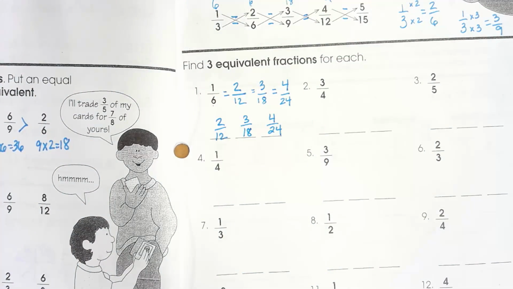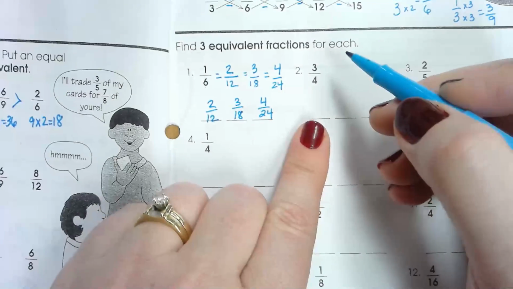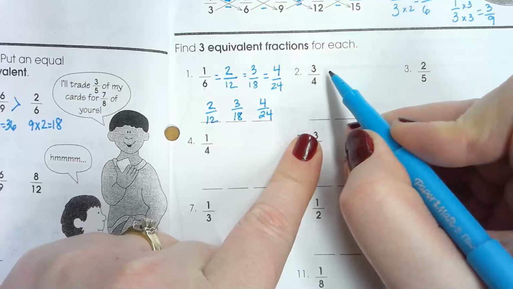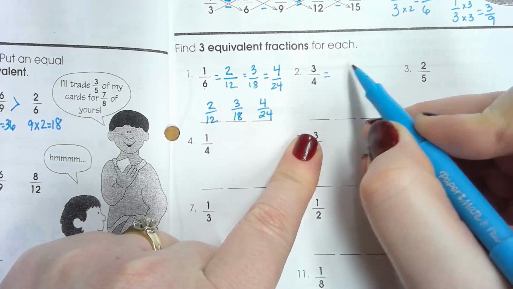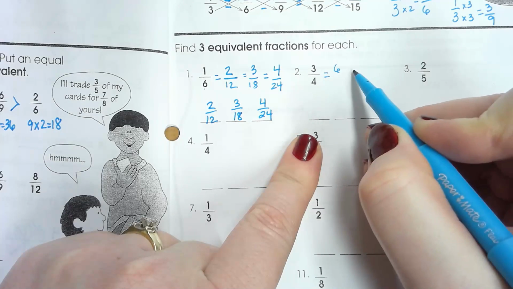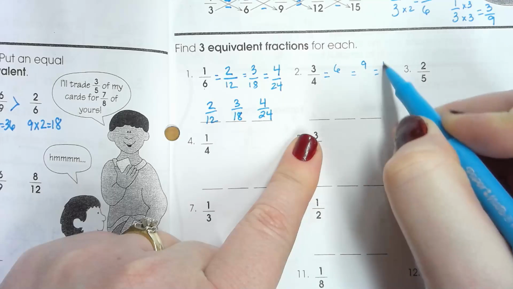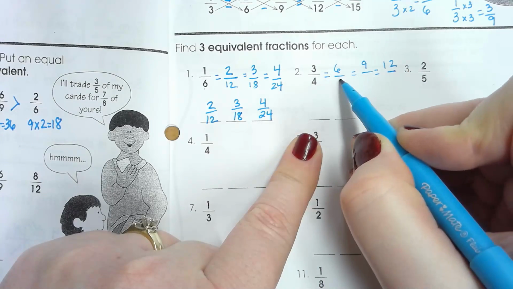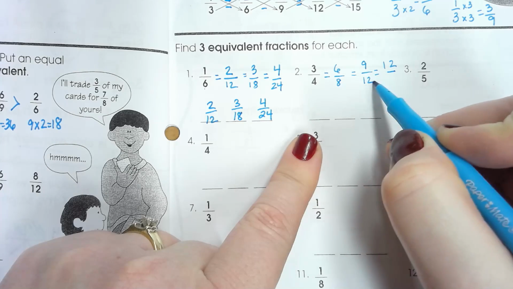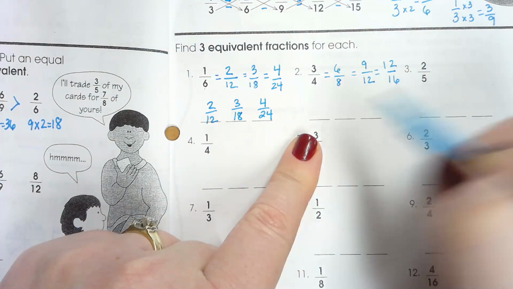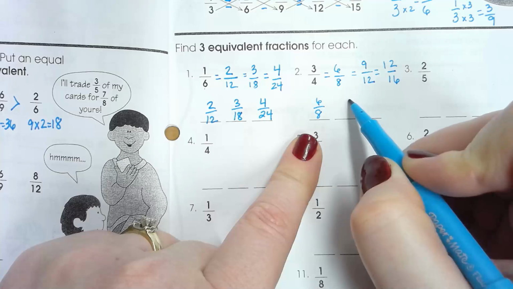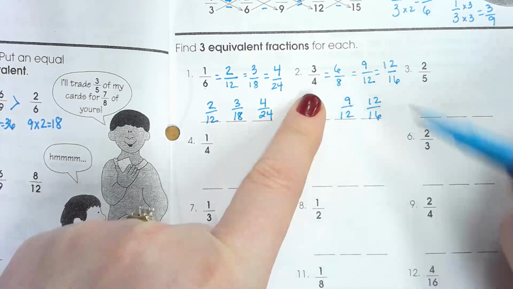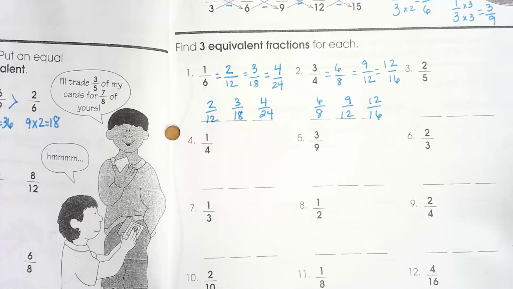Okay. Then let's look at 3/4. Again, let's try that same strategy. Count up by threes for the numerator, so 3, 6, 9, and 12, and count up by fours for the denominator, 4, 8, 12, 16. So that gives us 6 eighths, 9 twelfths, and 12 sixteenths for equivalent fractions to 3/4.